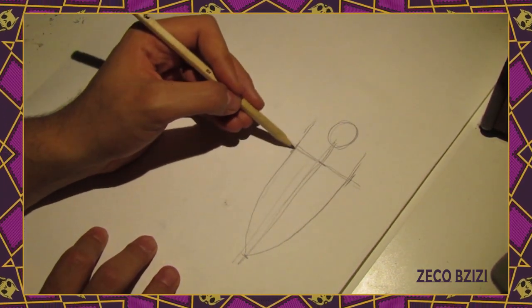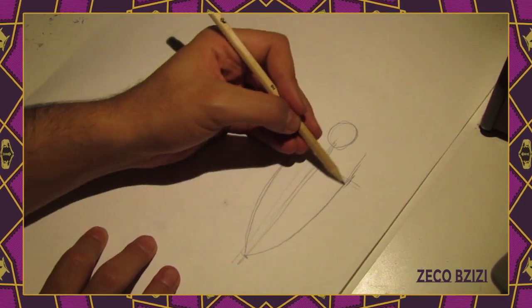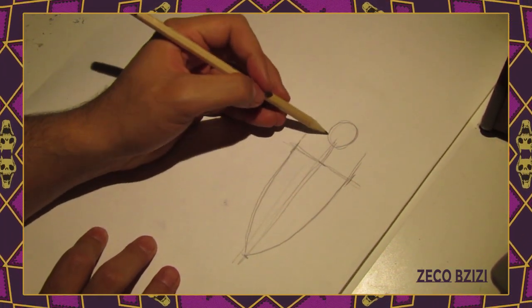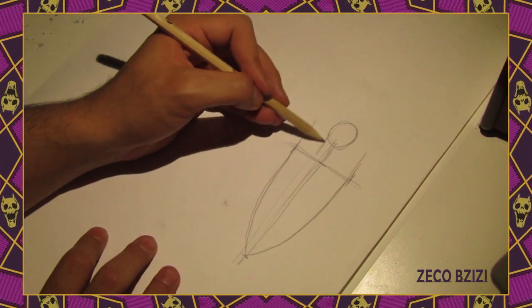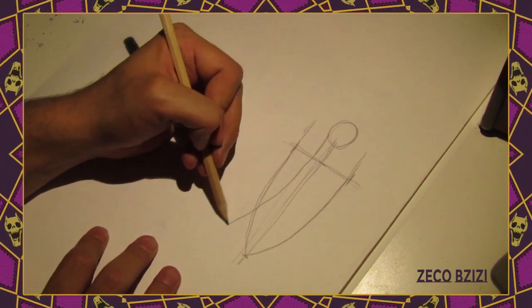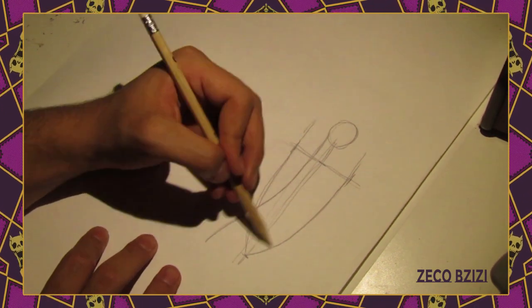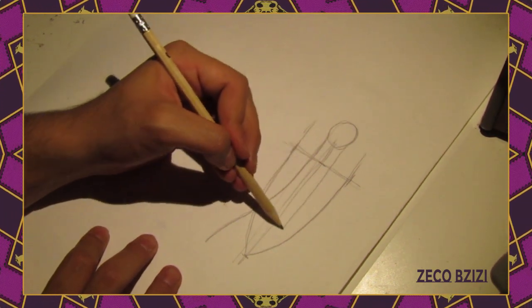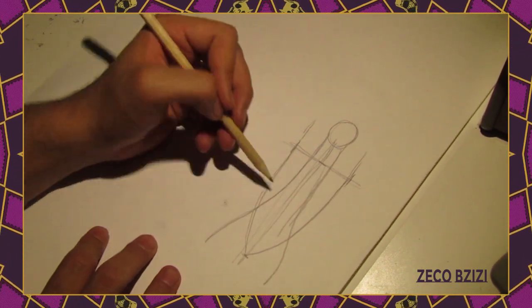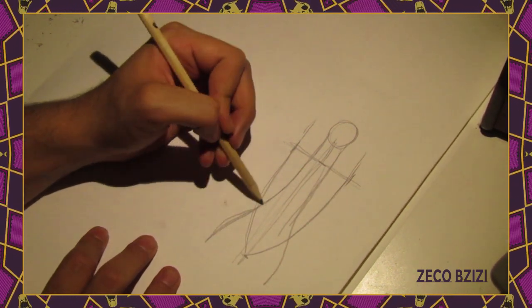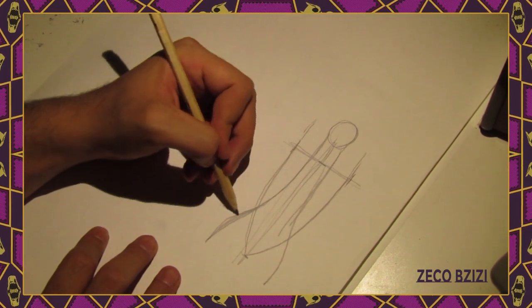Now we have kind of established a little abs area, but now how are we going to do the other part? So this is going to be where my neck location is, and this as well. It's going to be here. It's a bit hard to see, but you still always have a chance to fix up your lines.